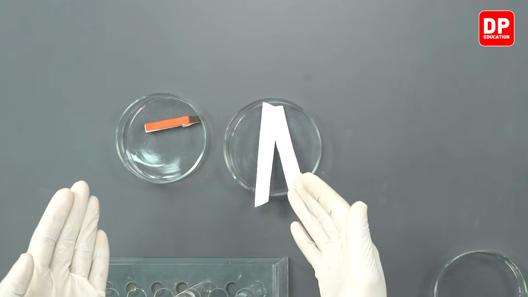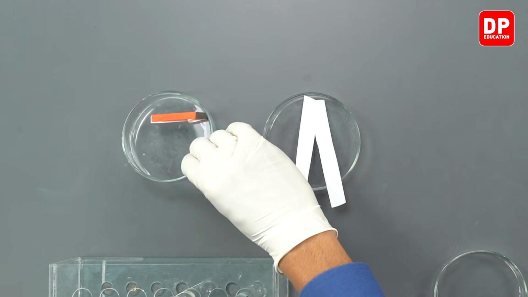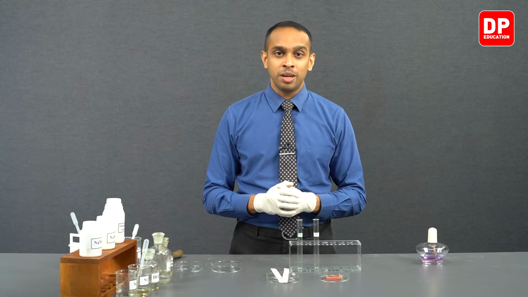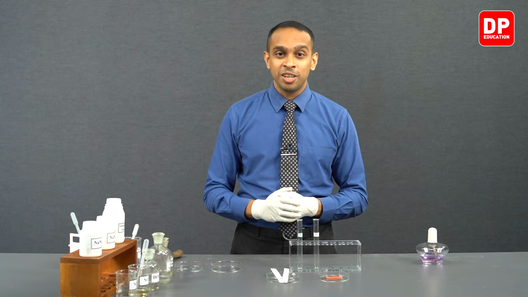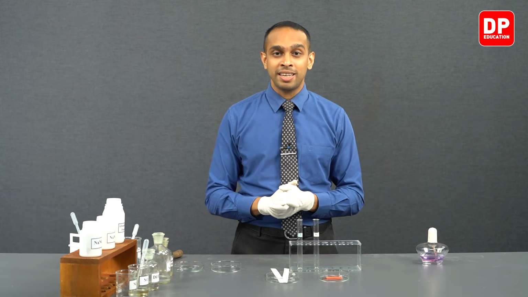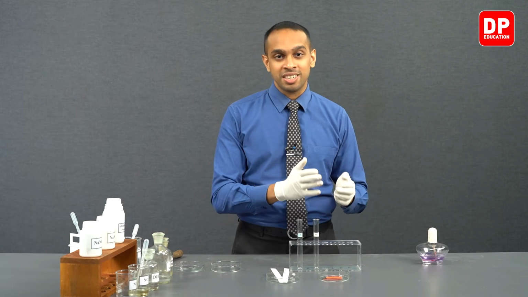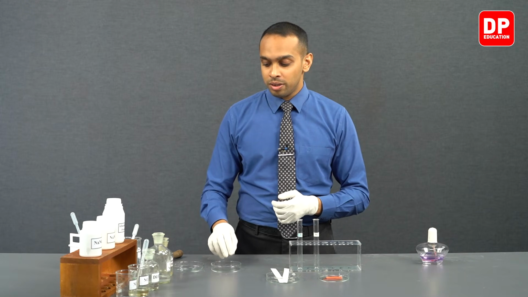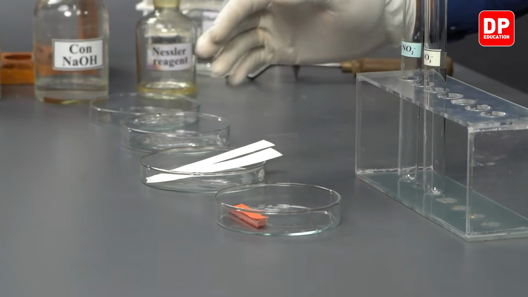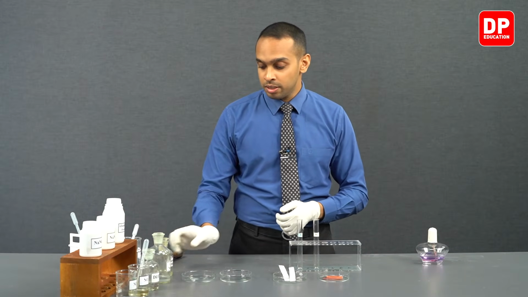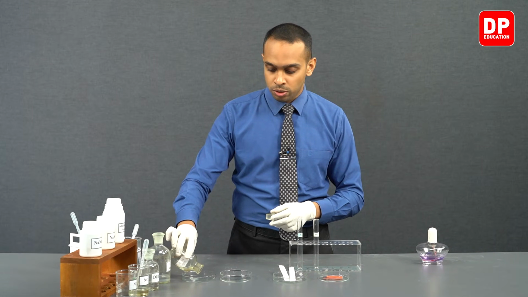So we have both of them in front of us. We have two pieces of filter paper as well as red litmus paper. We are going to use them to identify the presence of ammonia that is released when we add sodium hydroxide and aluminium to each of these nitrite ion solutions and nitrate ion solutions. So let's first take two petri dishes and prepare our filter papers. So we have Nessler's reagent here. We'll add a little bit of Nessler's reagent onto one petri dish.